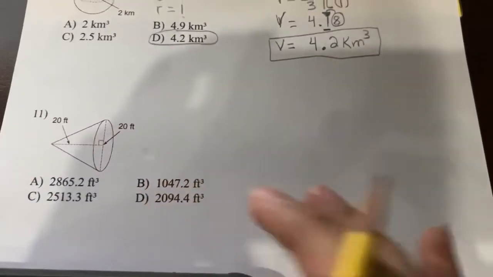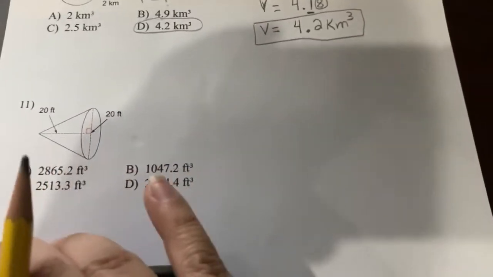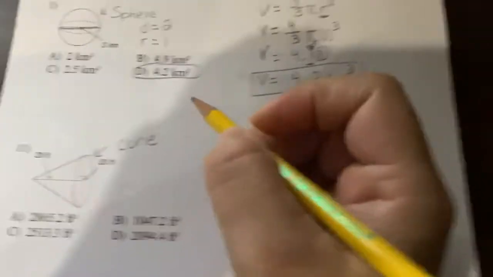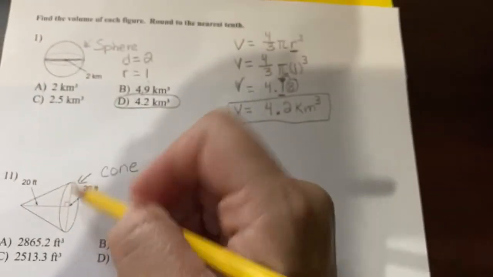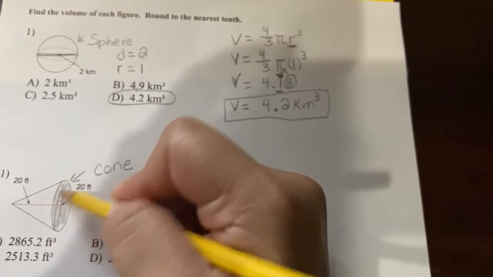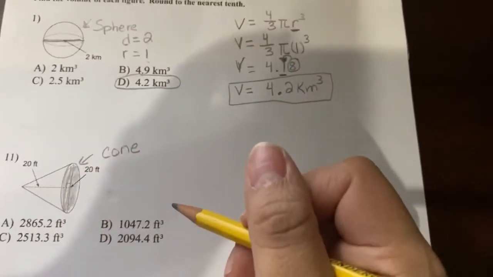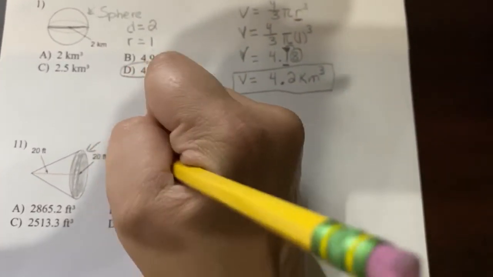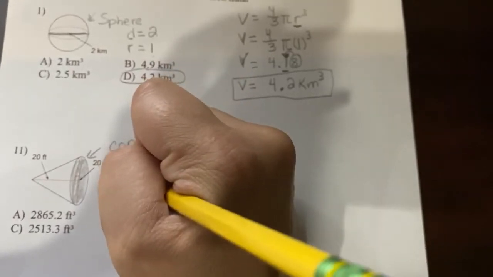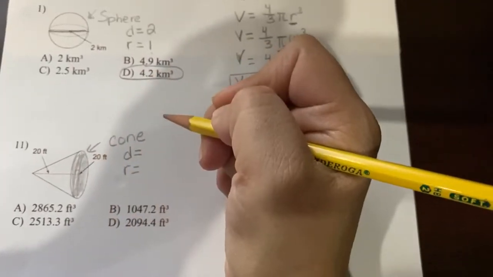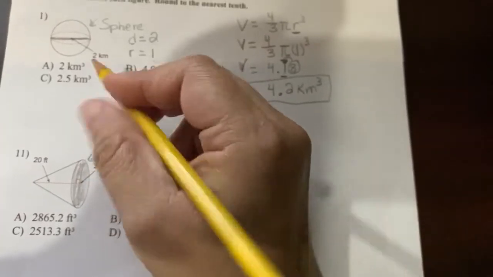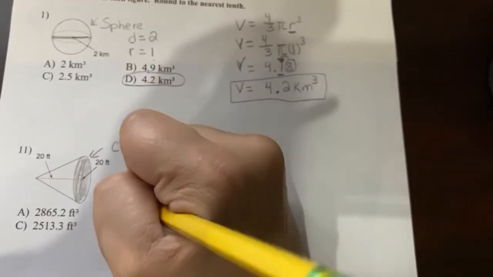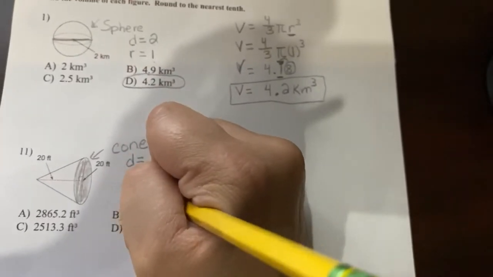Question number 11 on your packet is a figure known as the cone. How do I know it's a cone? Because it has one circular base. When we have a cone, we have to identify 3 things. Just like we did with the sphere, we're going to identify the diameter and the radius. But this time, the cone does have a height. The height is found from the center of the circle up to the top. And so my height in this case is 20.